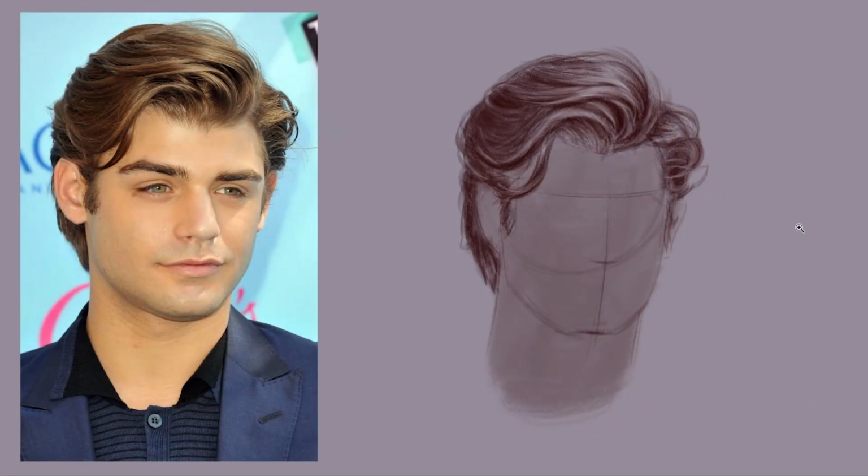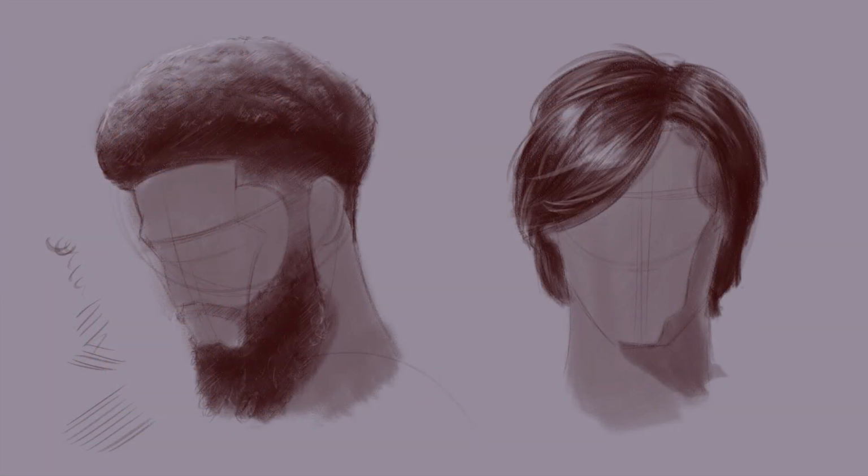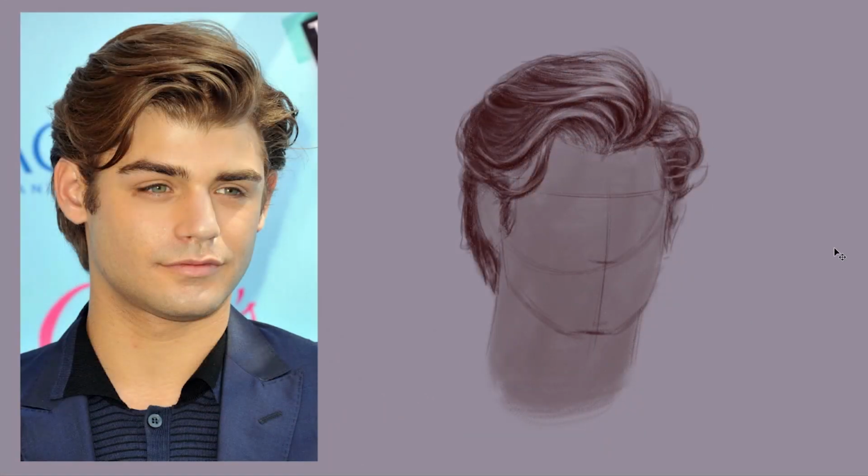Another important note, don't try and put every single strand into your drawing. Here are a few examples of me simplifying the hair while hinting at the details. And here is a version where I try to include every strand, and as you'll notice, it gets pretty distracting.